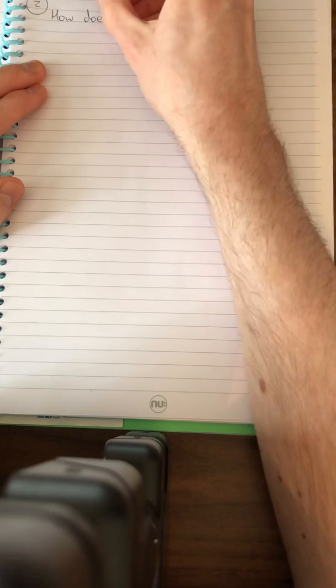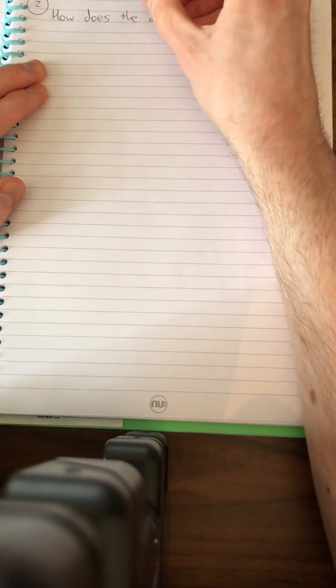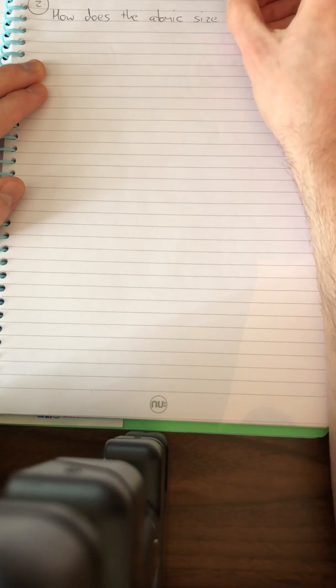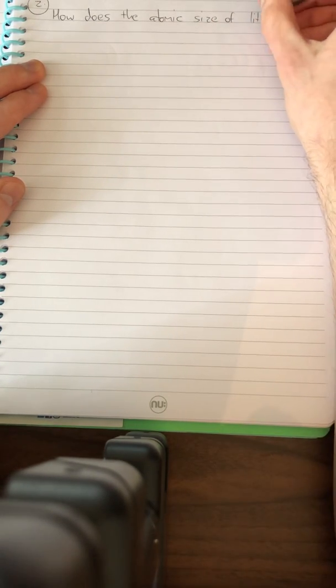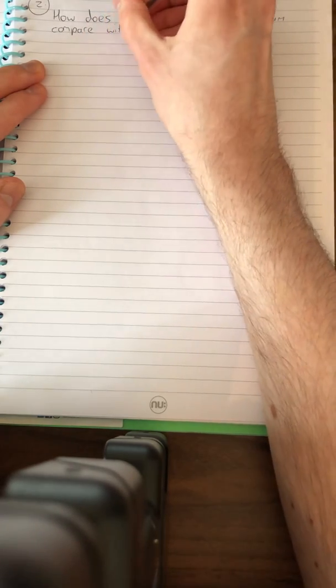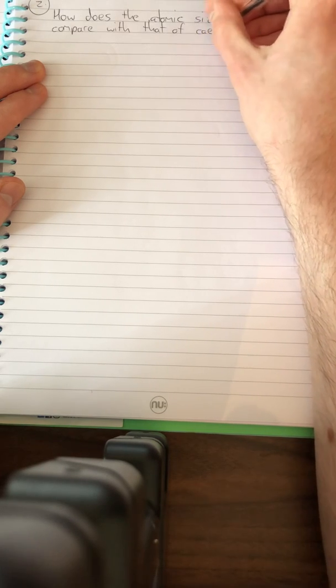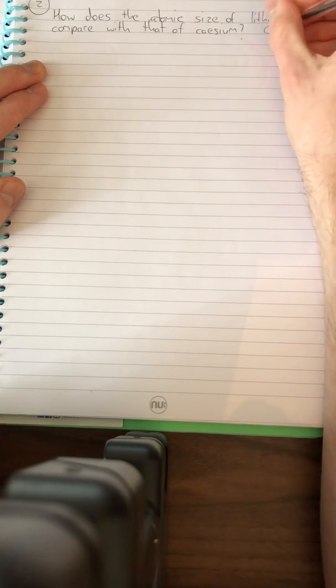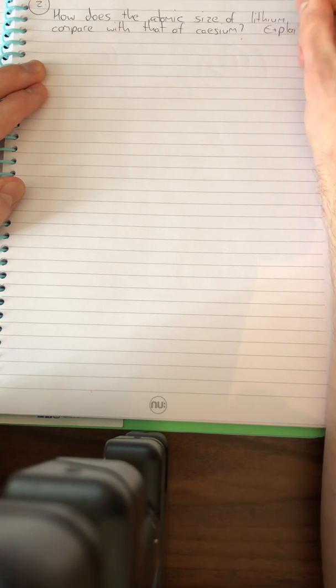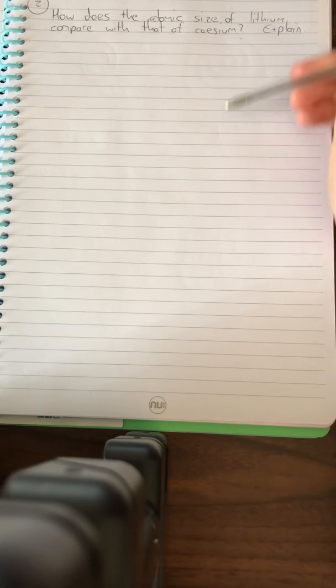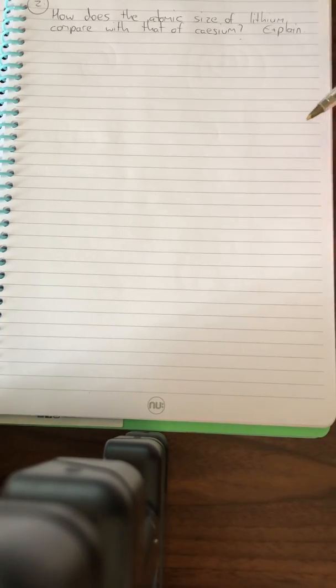How does the atomic size of lithium compare with that of cesium? Okay, and then explain your answer. If you want to attempt these questions before I put the answer in, go for it. Yeah, go for it.